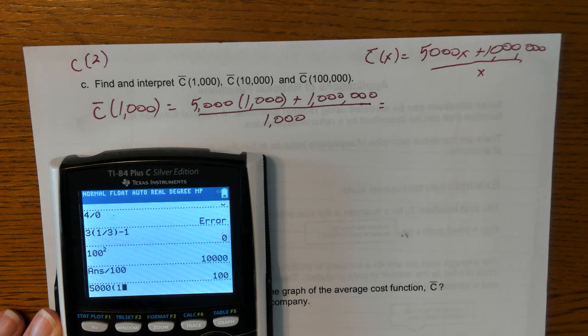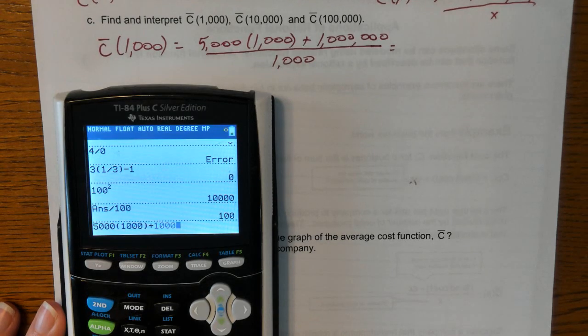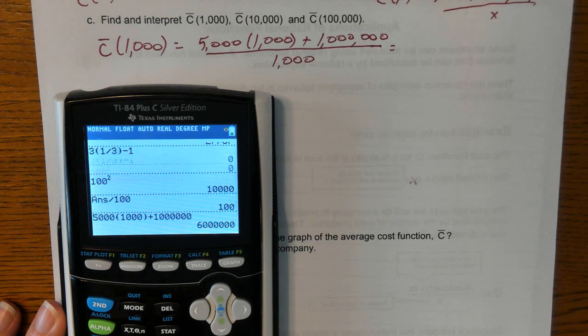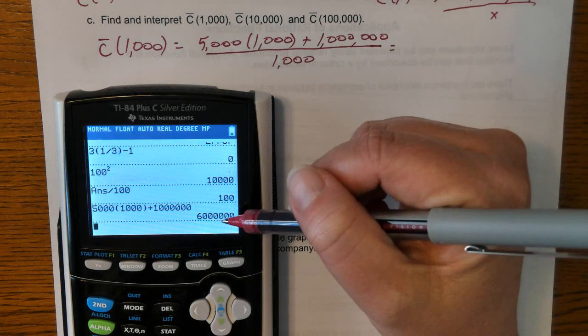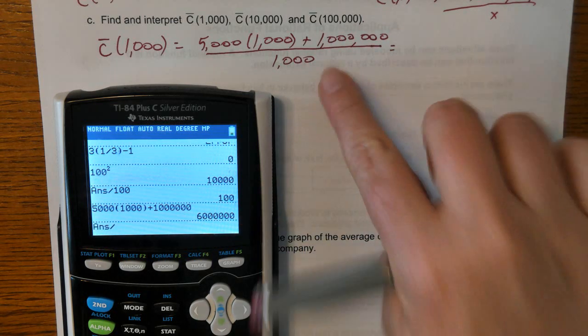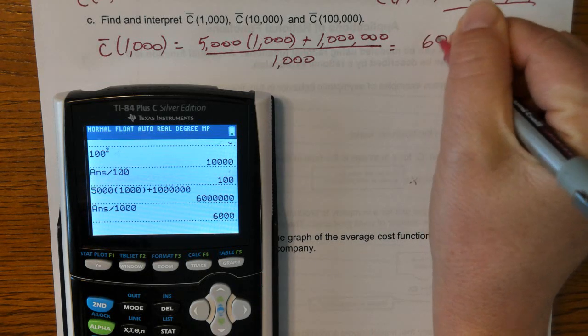5,000 times 1,000 plus a million. So their total expenses to make these 1,000 items was $6 million, divided by the 1,000, and we get 6,000.